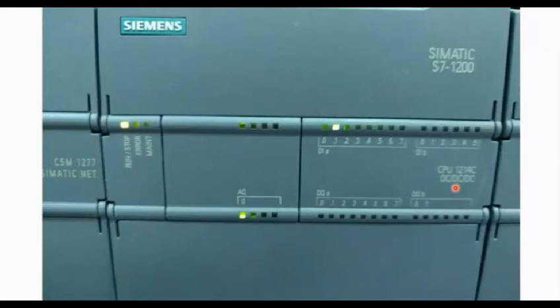So this output, DQ, shows that it is a digital output only. Here no analog output is available, only one analog, but you require one module for more expansion of this system.